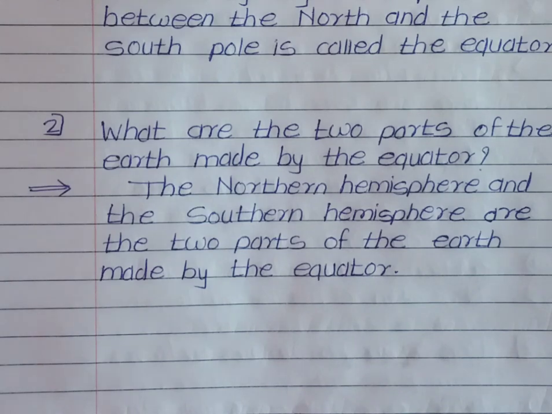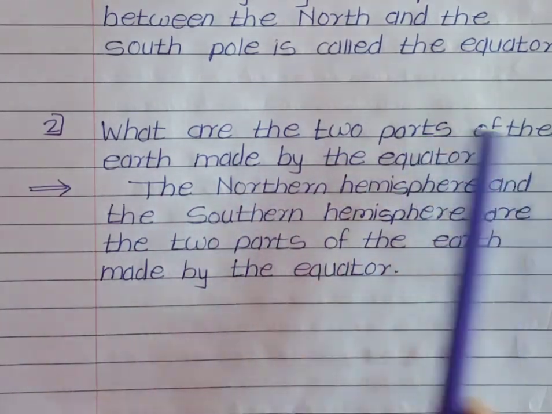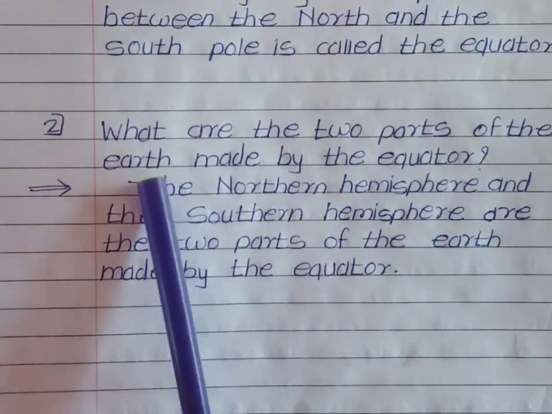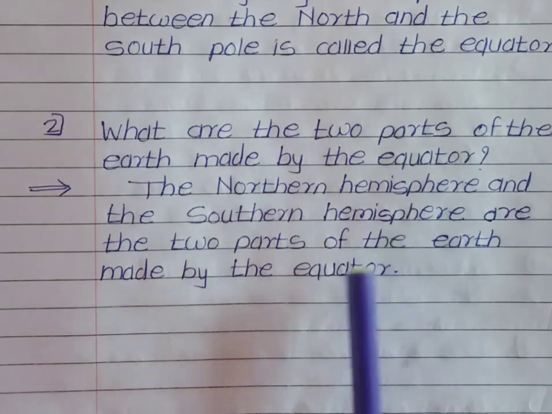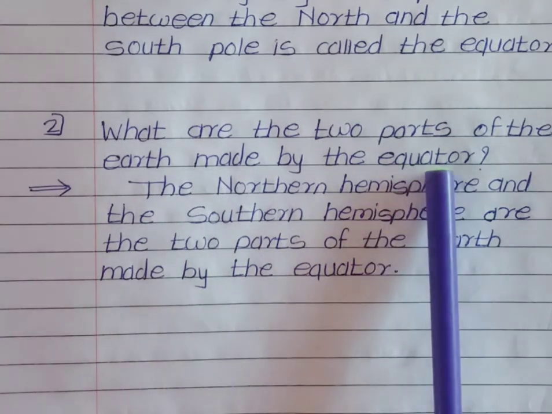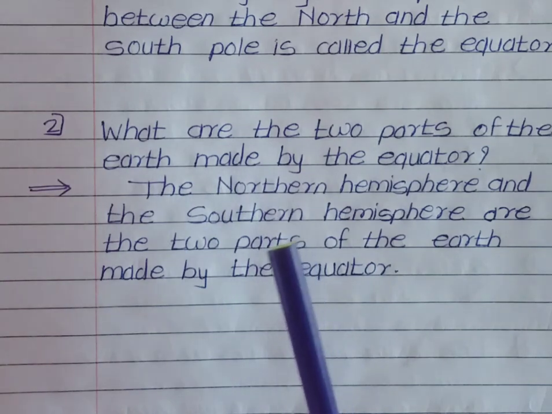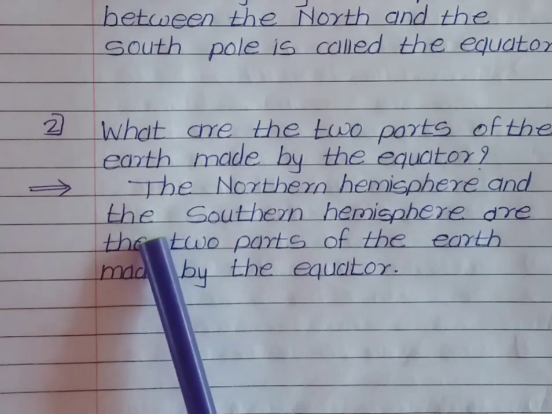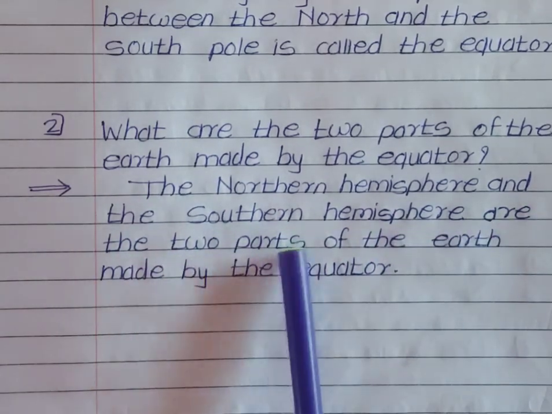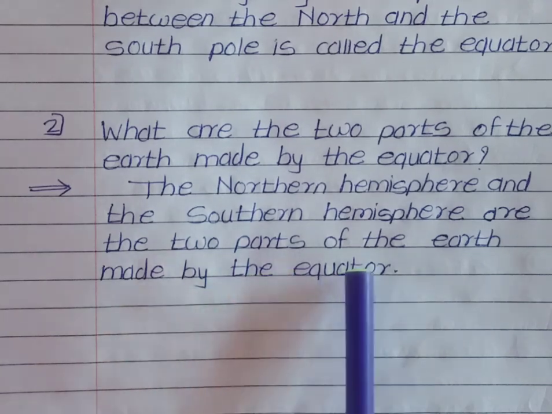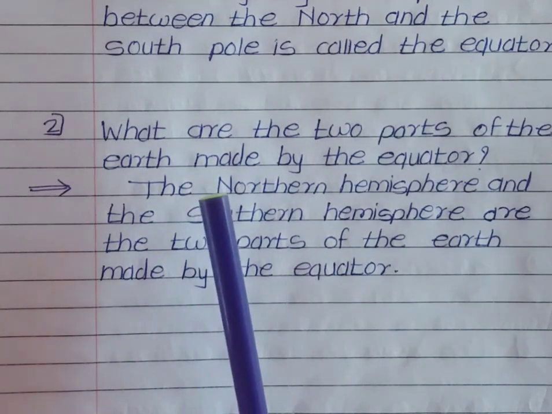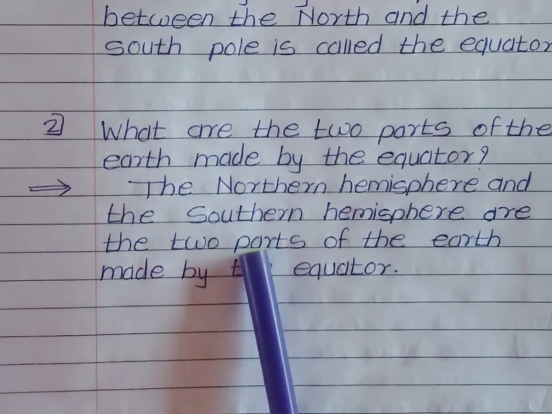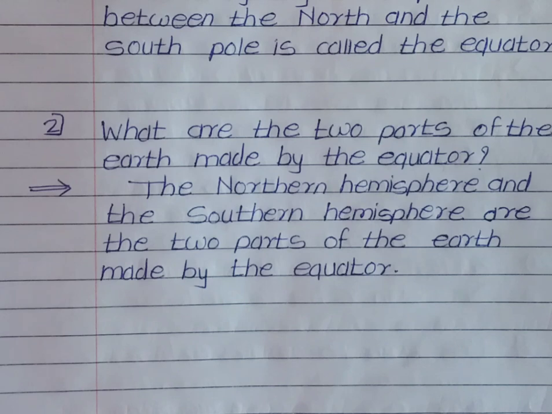Then second question. What are the two parts of the earth made by the equator? Students have learned that the equator makes two parts of the earth, but which parts? The northern hemisphere and the southern hemisphere are the two parts of the earth made by the equator.